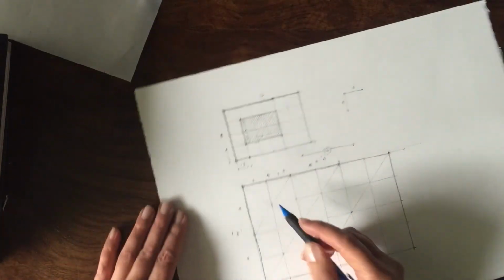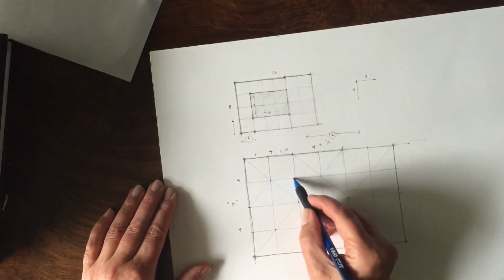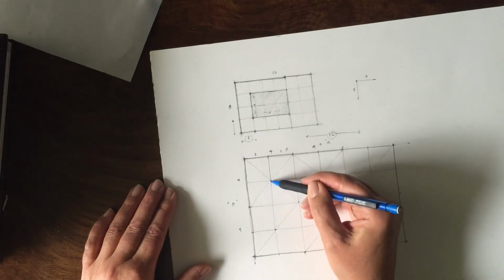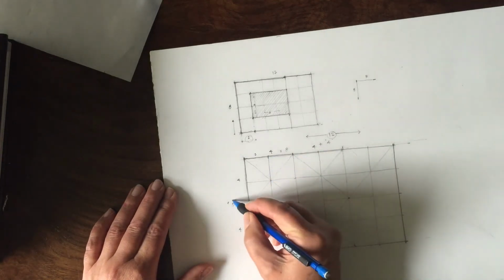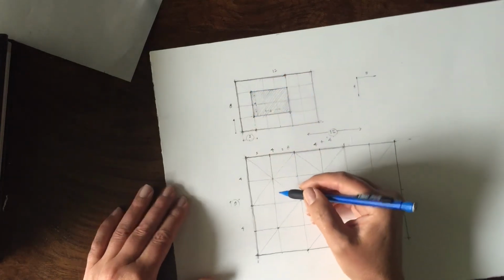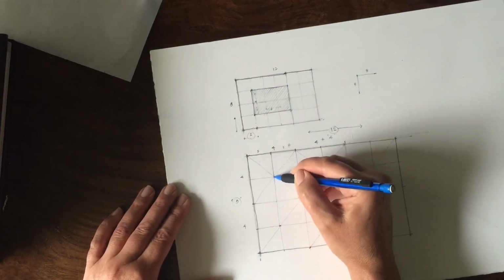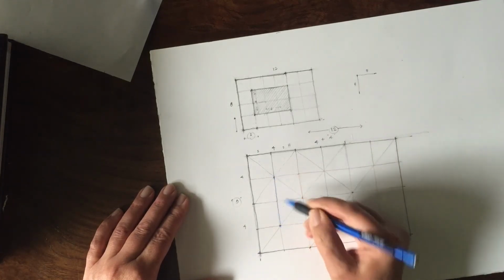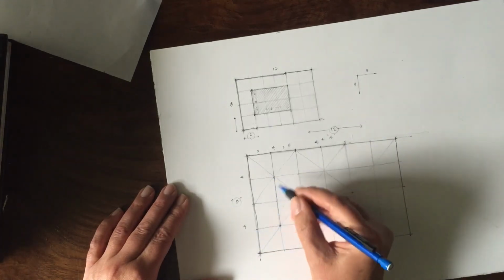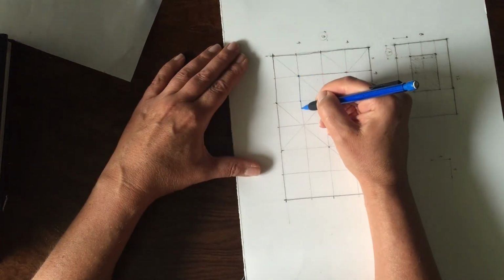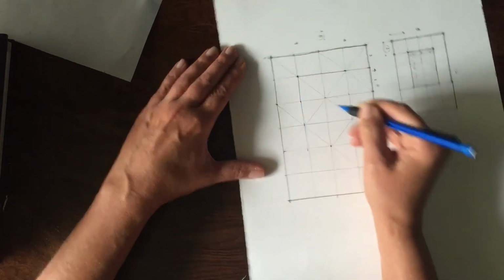So there we go. I've now broken this up into 2, 4, 6, 8, 10, 12, and 2, 4, 6, 8 units high. And now I want to position this opening right here, which happens to be 4 units high. It's 4 units tall, but is 2 units away and 2 units up, and it's 6, so it's 2, 4, 6 units wide.